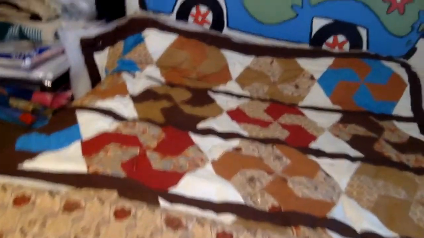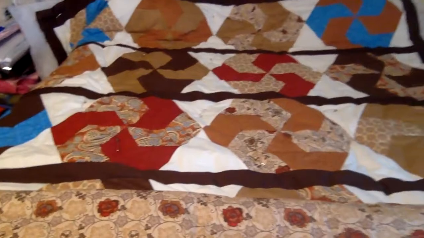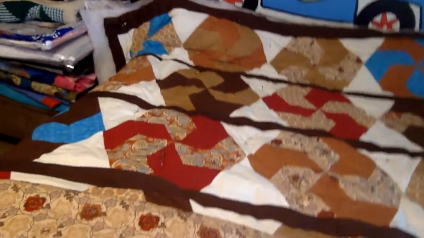So, I wanted to give y'all some information about your speech assignment, but I wanted to show you quickly what I'm working on. See, I'm making a quilt. Pretty cool. So, my tia's a quilter, my mom, and so I'm practicing too.